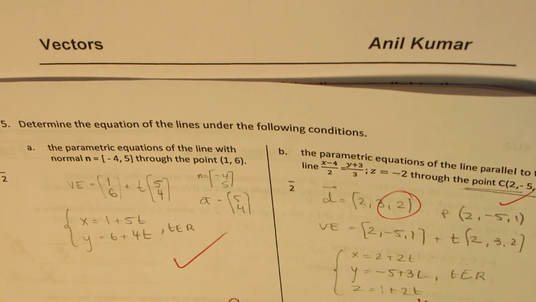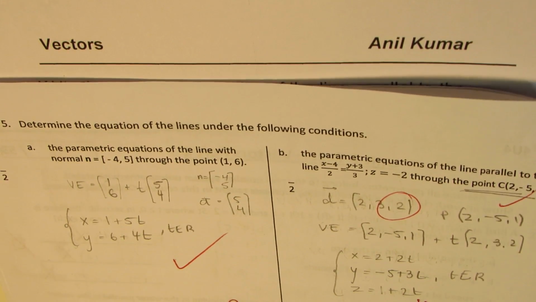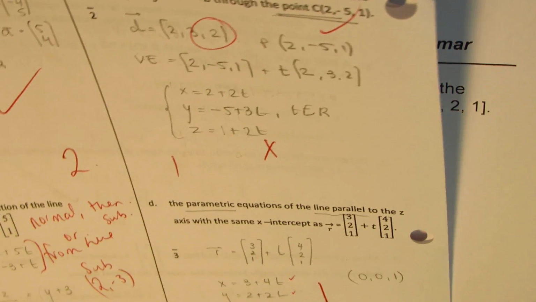I'm Anil Kumar. We are discussing how to solve questions from a test paper. Here is question number 5, part D. So that's the question for you. We'll see its solution now.